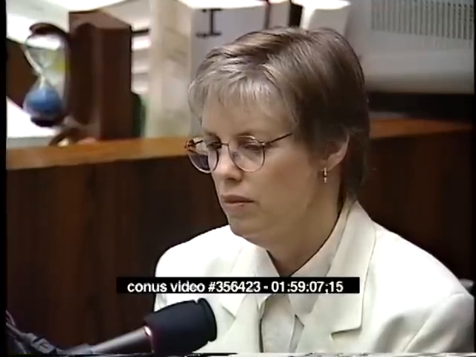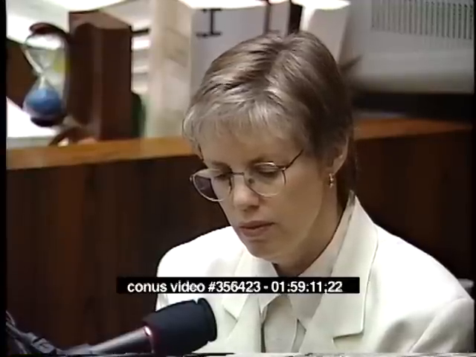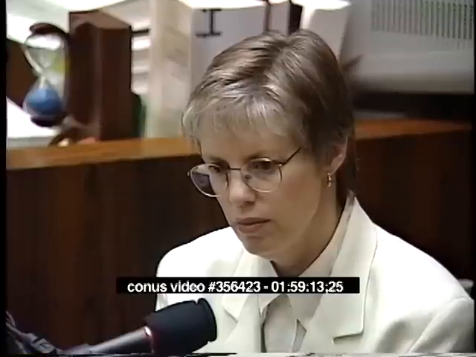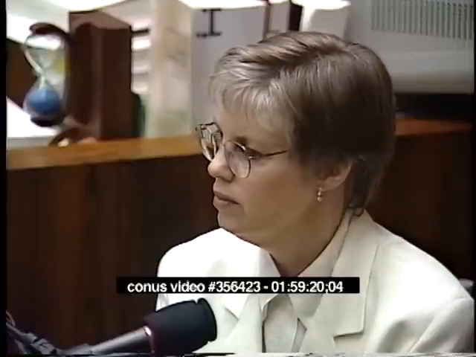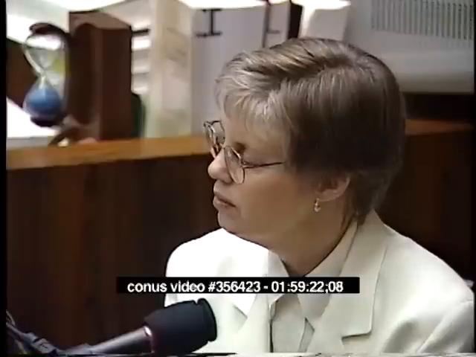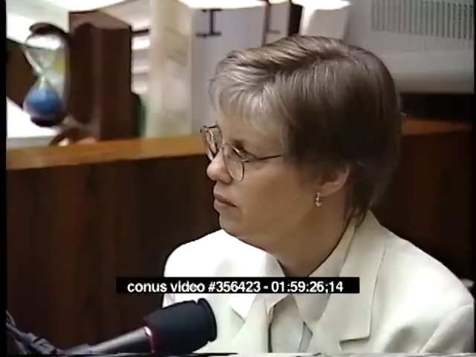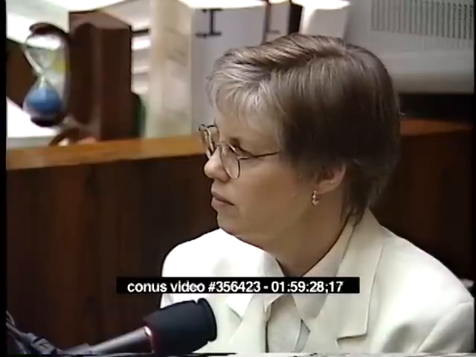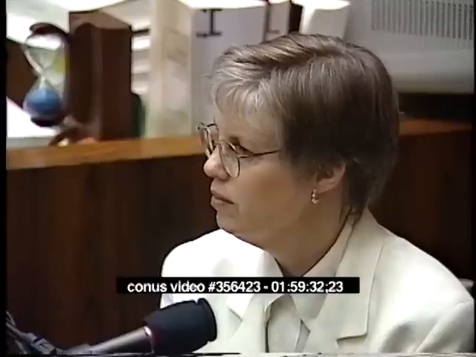Would you also agree, however, that as laboratory errors become more likely in a particular laboratory, the value of that DNA evidence decreases? Objection, irrelevant. Sustained. Well, would you agree, Dr. Cotton, that as laboratory error is more common in a particular laboratory, the statistical value of the DNA evidence decreases? That's vague. Same objection, same ground.